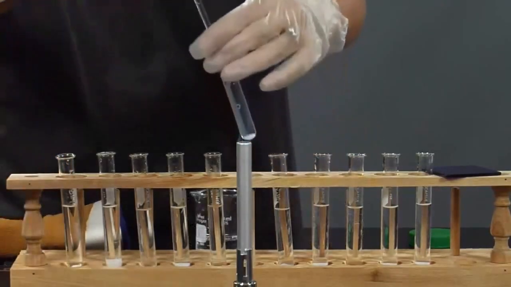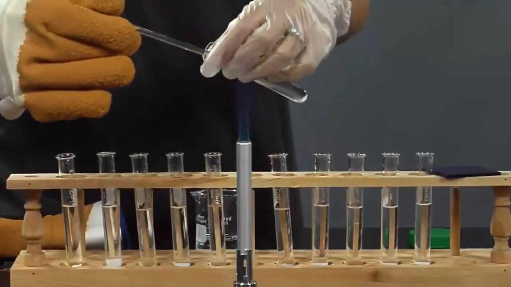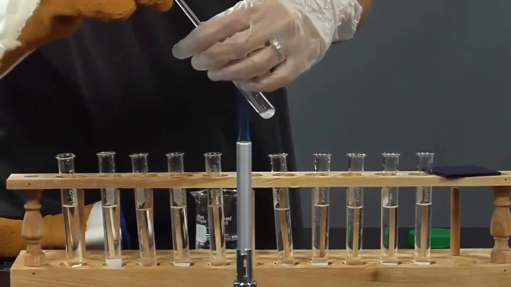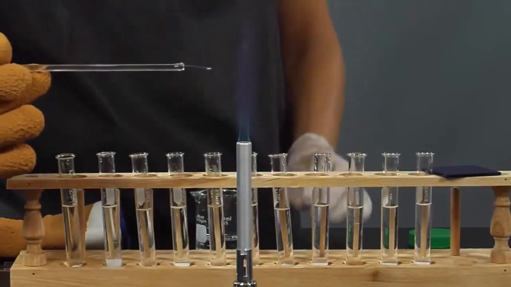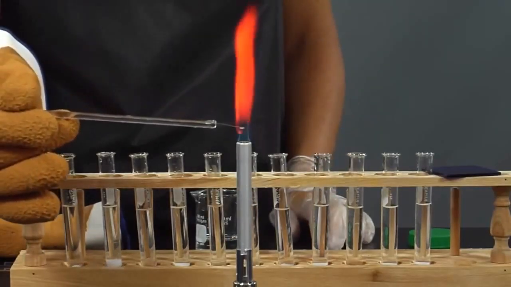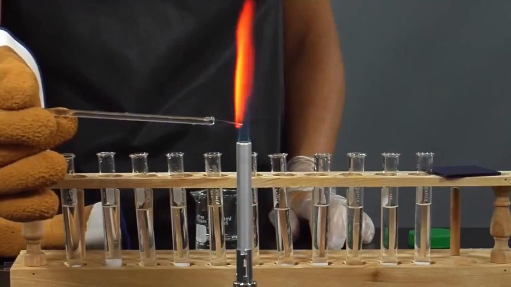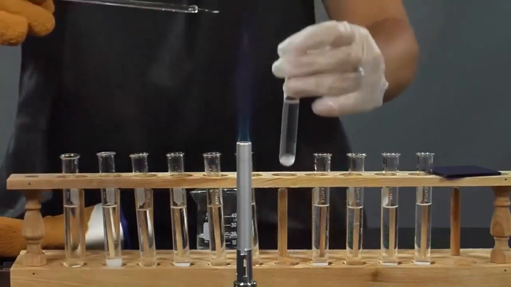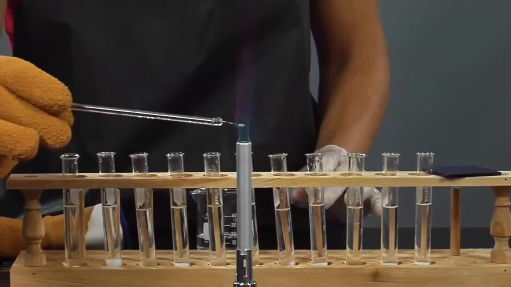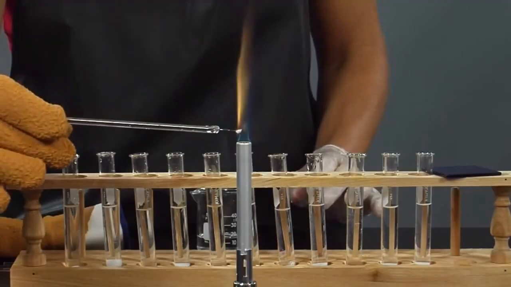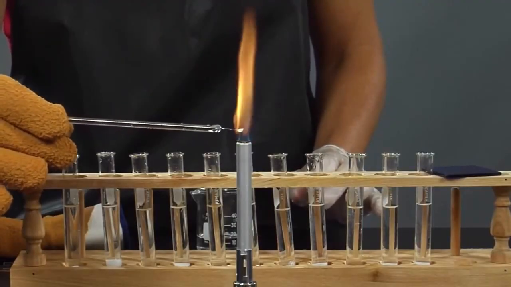Now strontium chloride. Enter the color of this flame test. What color is the flame for barium chloride? Enter the color of this flame test.